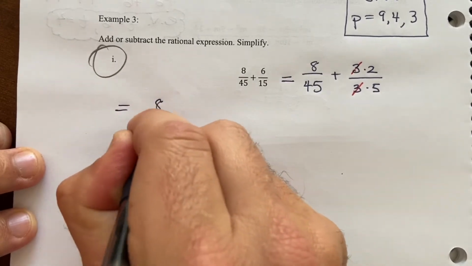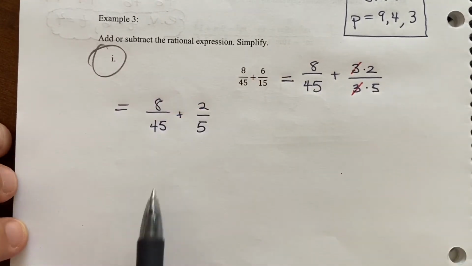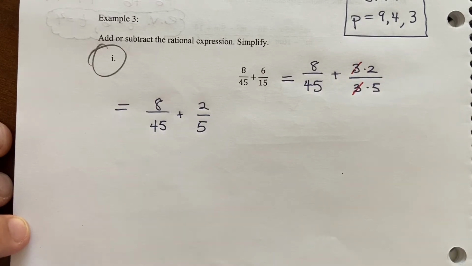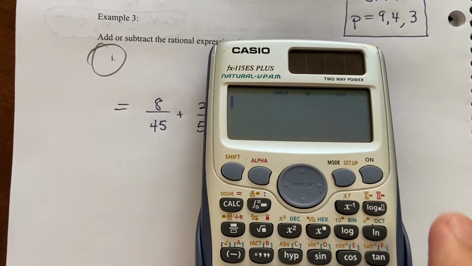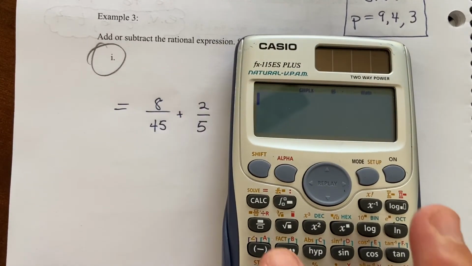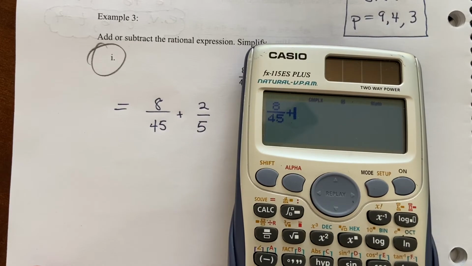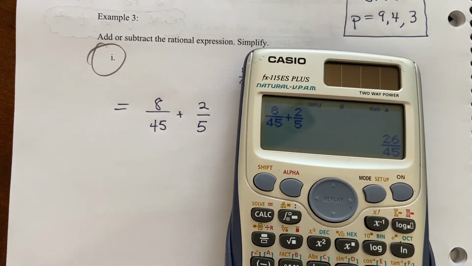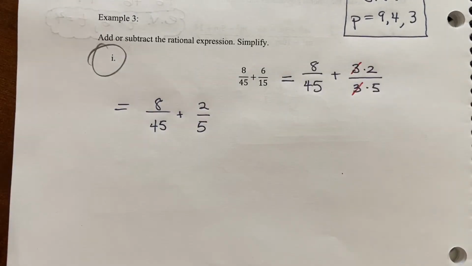So 8/45 plus 2/5. So I cannot simply add these and say like 10/50. I can't do that. Something I could do is type it into the calculator. So 26/45 is what I'm expecting. Let's see how to do it by hand.